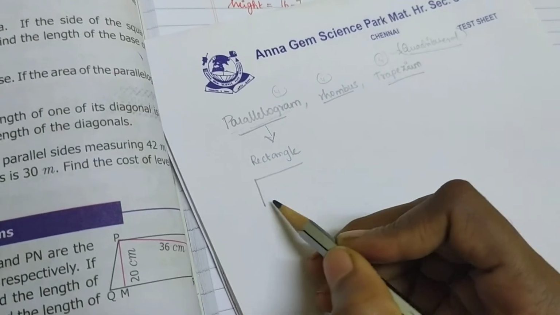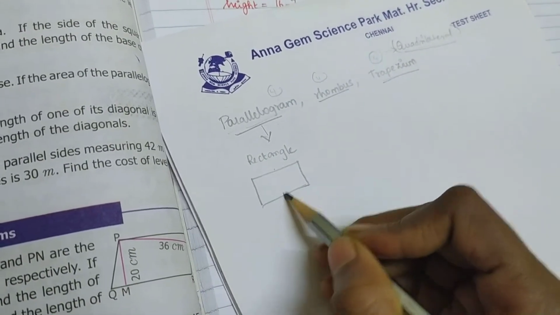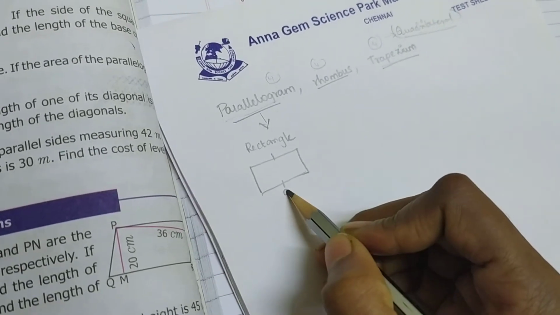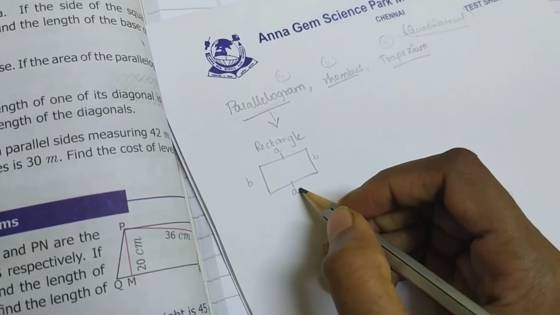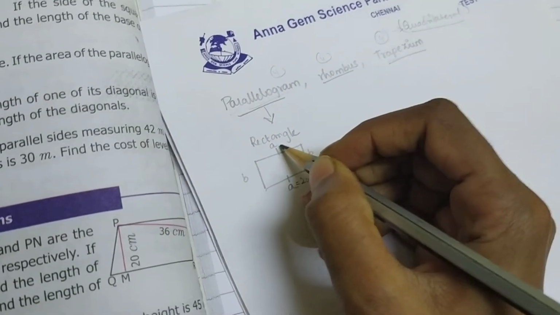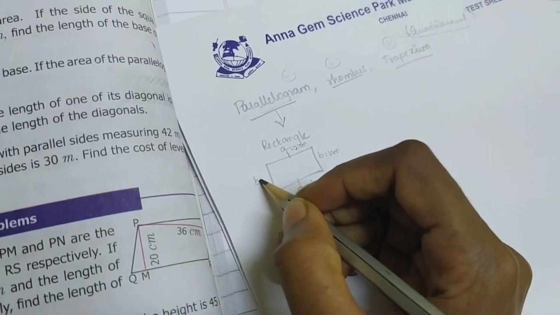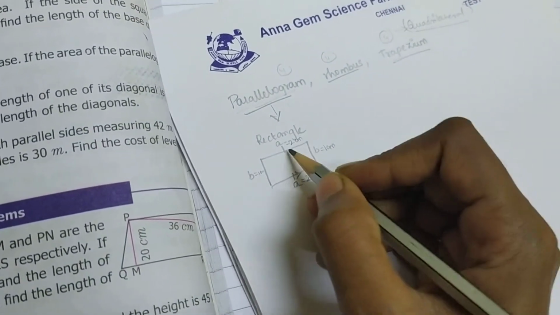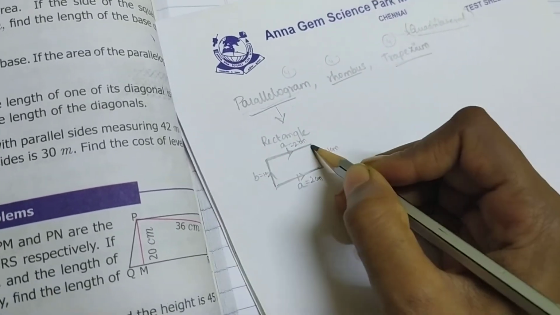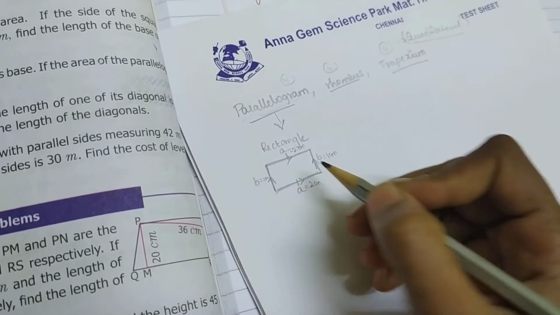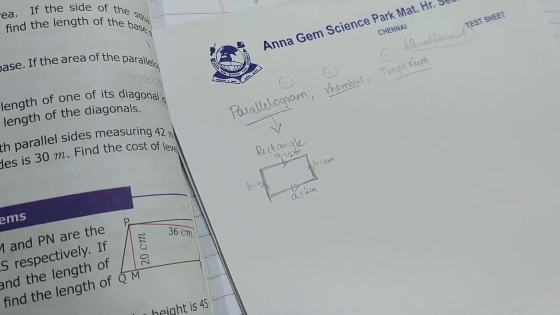So the rectangle we already know. What do you know? Opposite sides are equal. If you have A in this place, A is in this place also, and B in this place, B in this place too. If it is 2 centimeter, it's also 2 centimeter here; 1 centimeter here, 1 centimeter here. This is parallel to this, because of the same direction, the same line passing through. This is a rectangle. We already know, right?